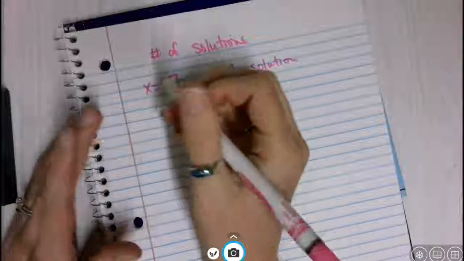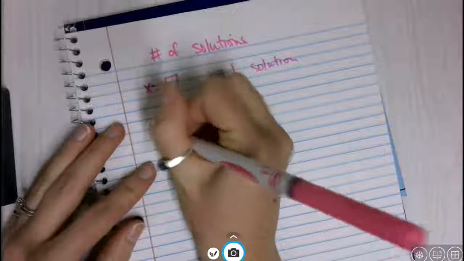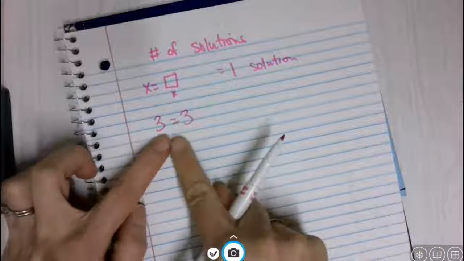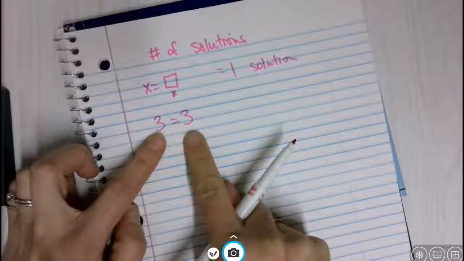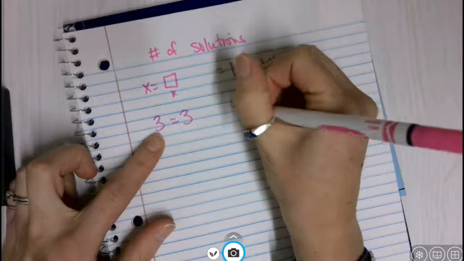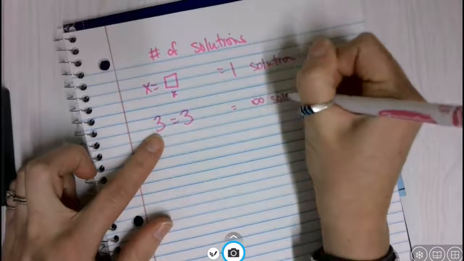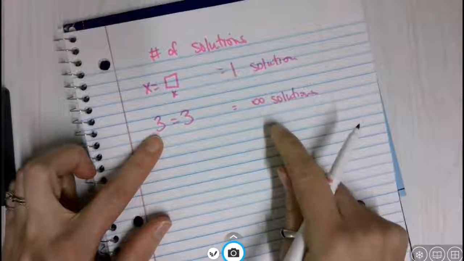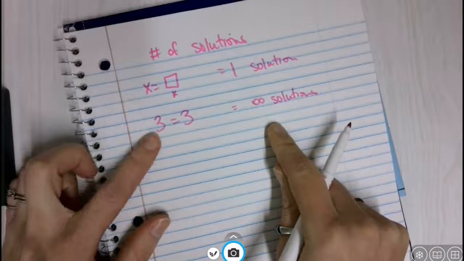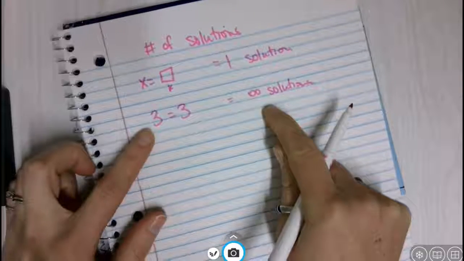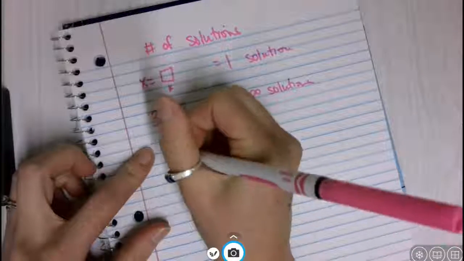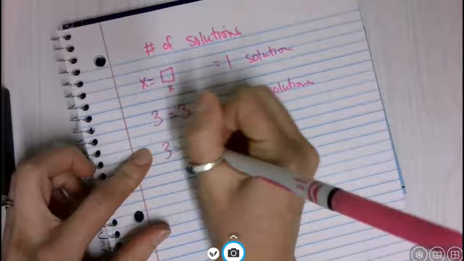Sometimes after solving, you'll end up with something that looks like 3 equals 3. This is a true statement. These two things are equal. So that tells me that I have infinite solutions. It doesn't matter what I put in for my variable, I'm going to get this same thing, so anything really works.